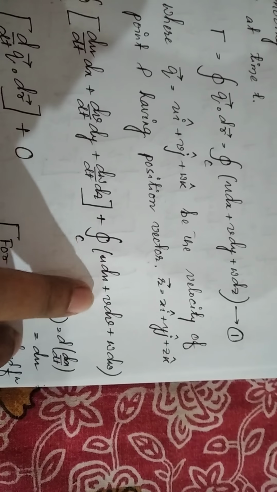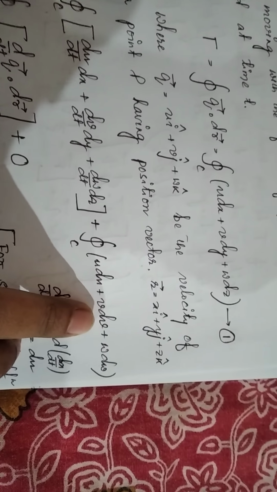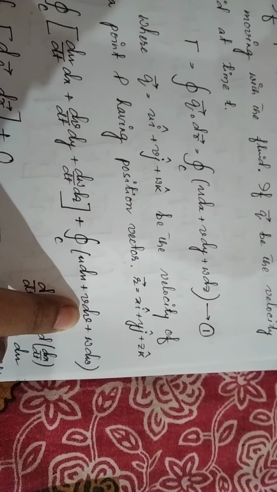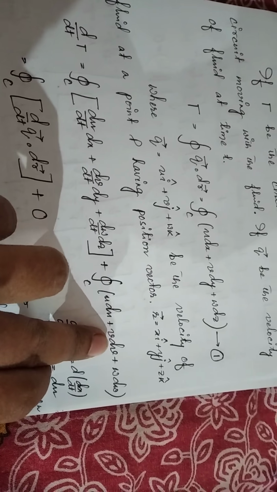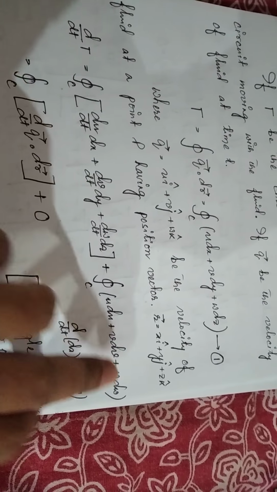So you get u du plus v dv, and when you find the total rate of change of dy, you get dv by the same procedure. Similarly, for dz you get dw. Now you can easily integrate this part. So this will be u²/2 + v²/2 + w²/2.